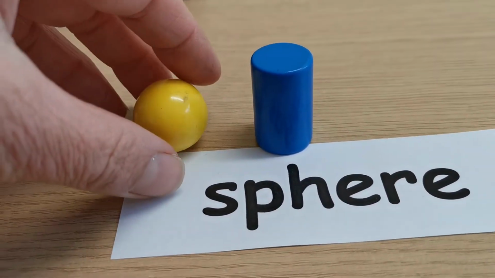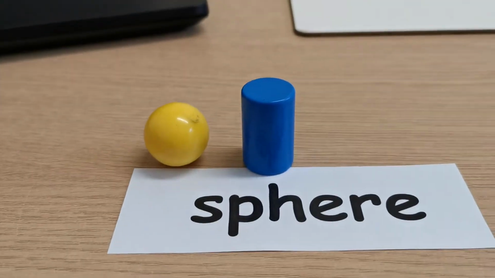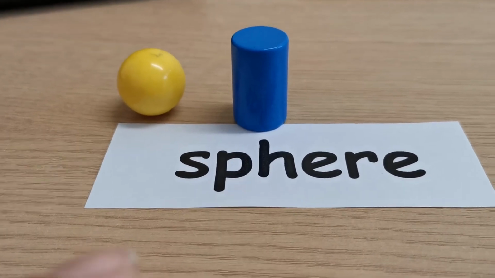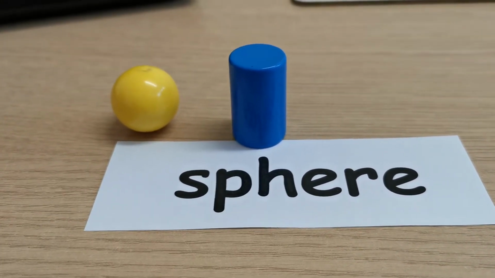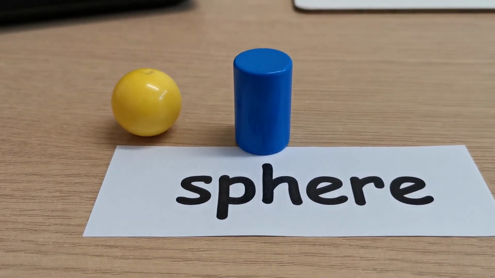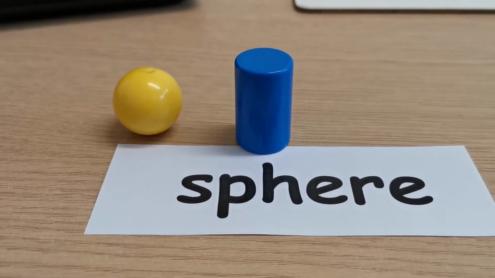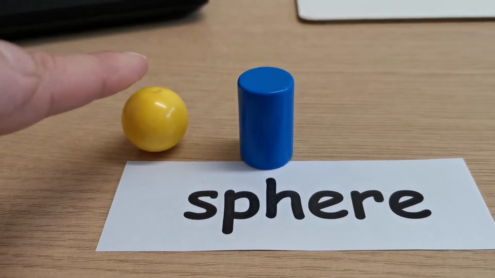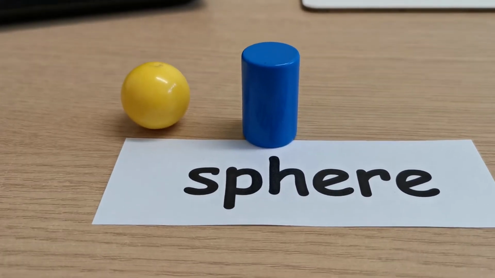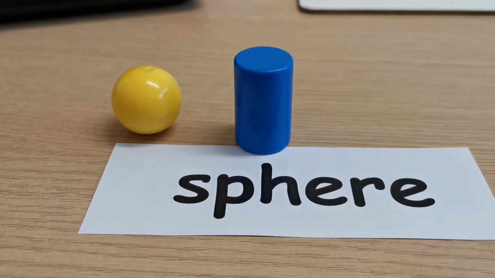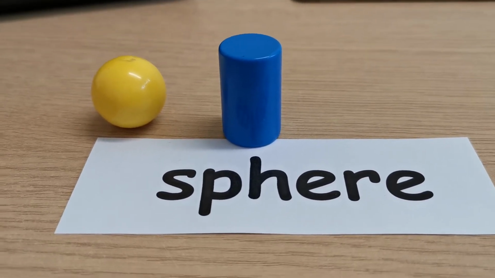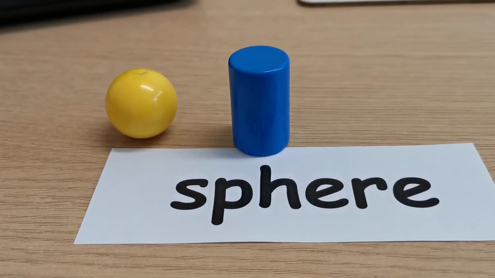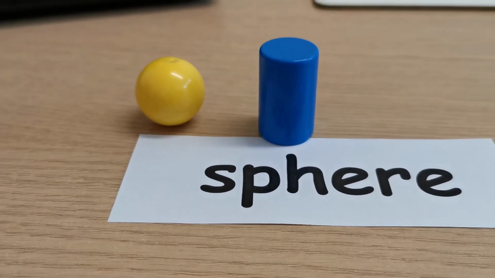at this one over here. So we'll move that out of the way. Ooh, which one of those shapes is a sphere? Sphere. Point to the one that's the sphere. Did you point to this one here, the one that rolled away? That's right, because a sphere is a ball shape. So that's why it rolled away, isn't it? Did you get the right one? The other one is a cylinder.